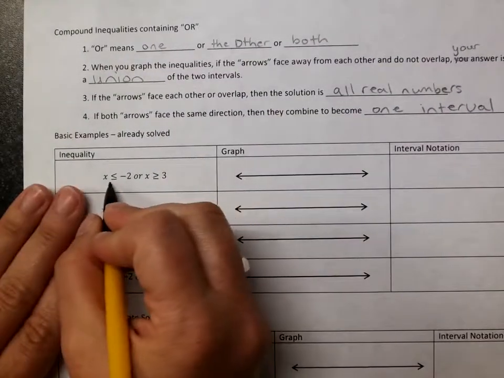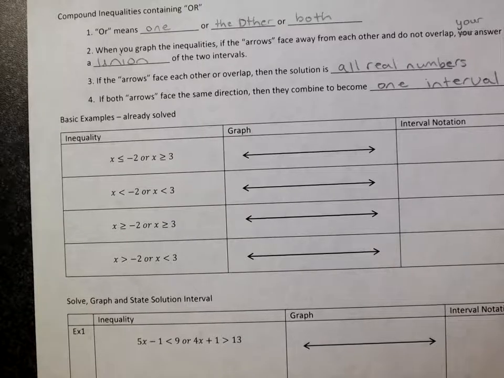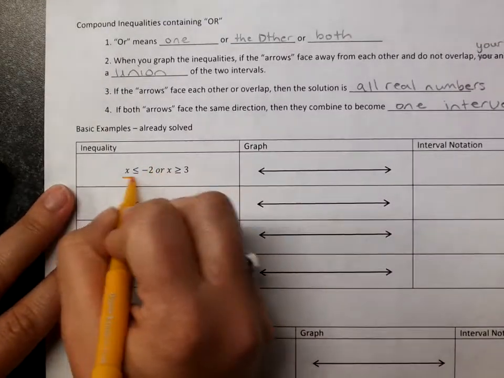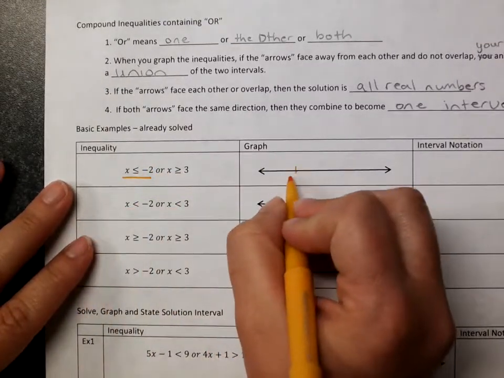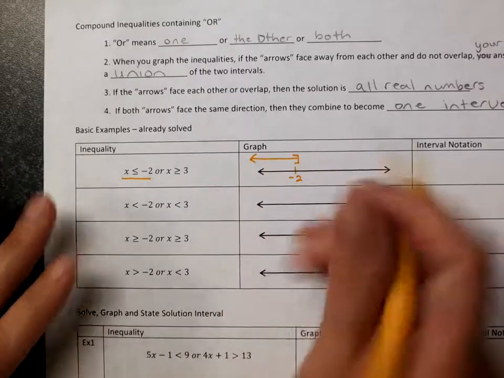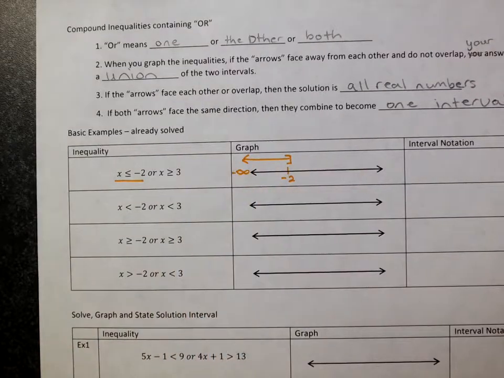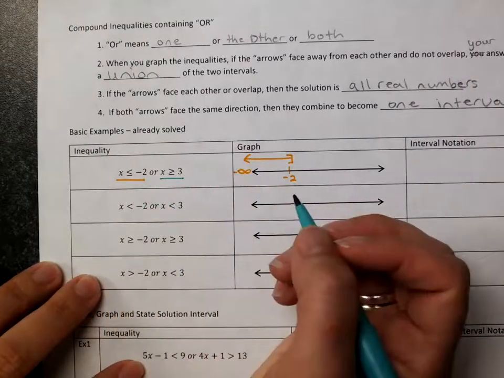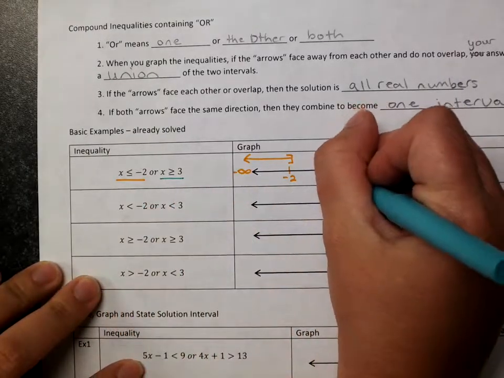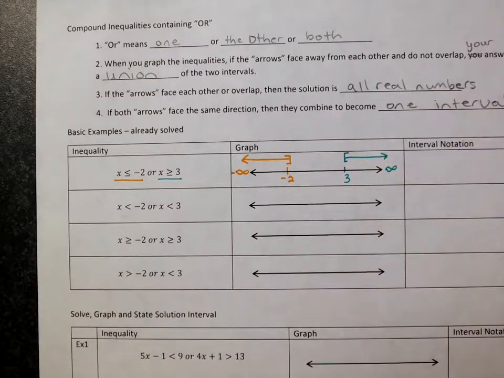So this one says x is less than or equal to -2, and let's use our colors to help us see it. So here's -2, less than or equal goes this way. And if it helps, you can put your negative infinity. Or x is greater than or equal to 3. So here's 3, greater than or equal to goes this way.